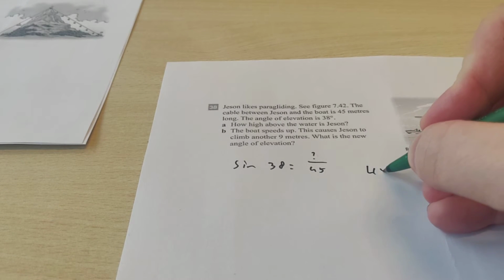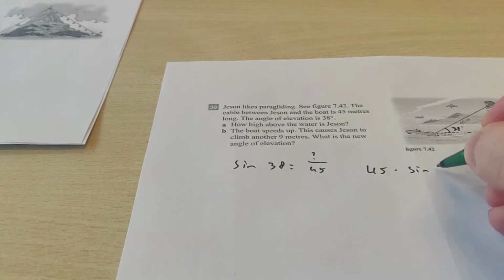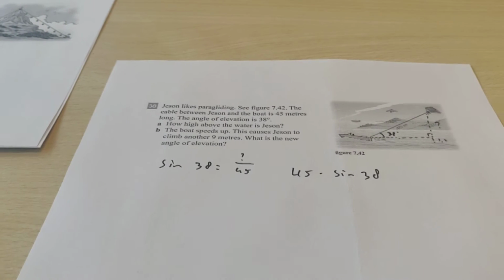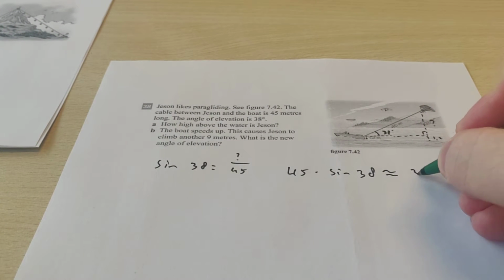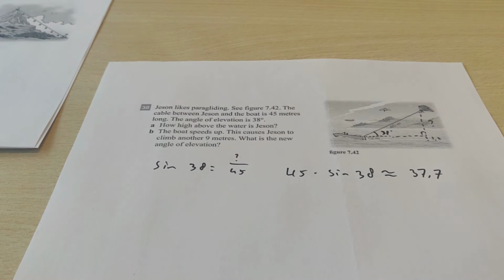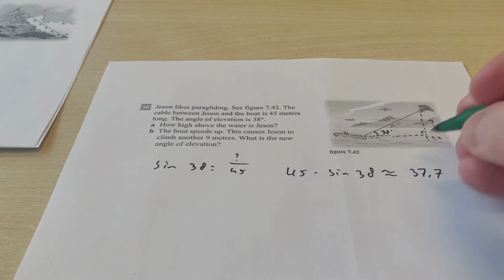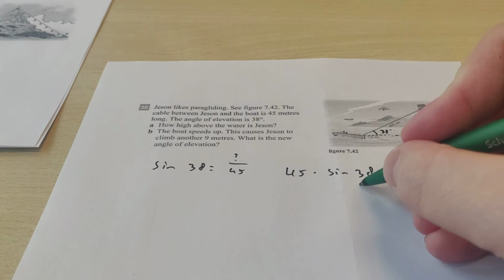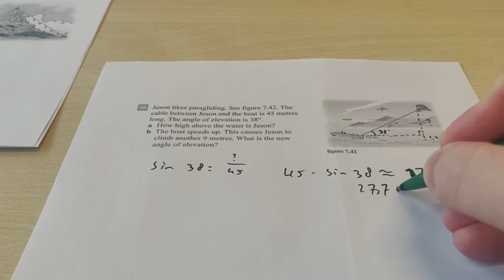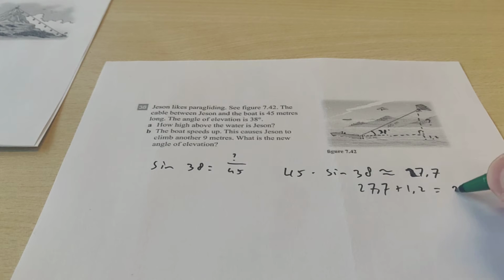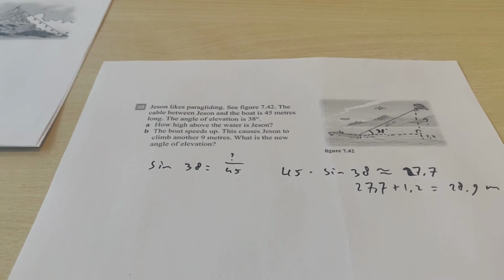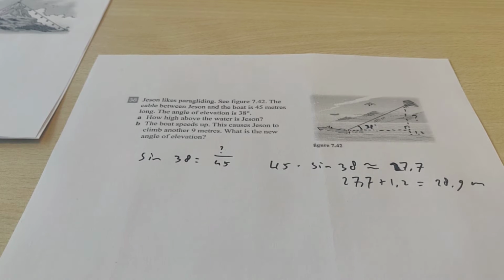So if you do the hypotenuse times the sine of 38, then we get 27.7. And then we need to add 1.2 to it, so 27.7 plus 1.2 is 28.9 meters, so that's how high that person is. Alright, then we're going to go to question B.